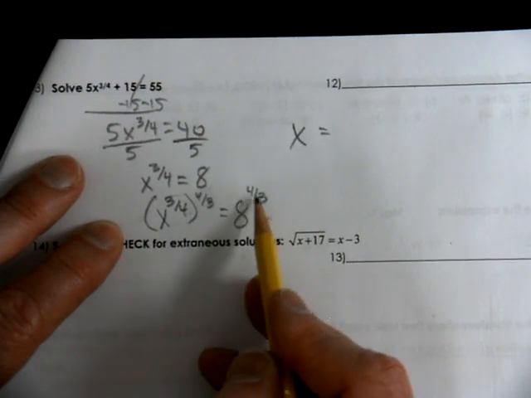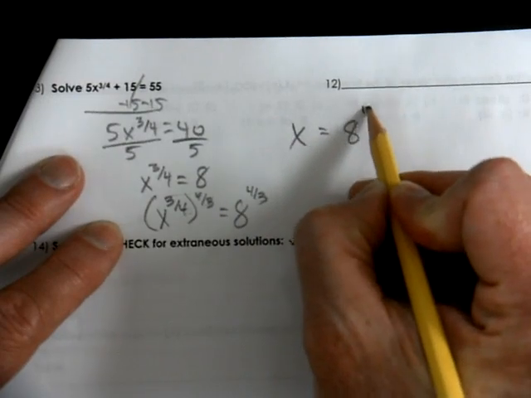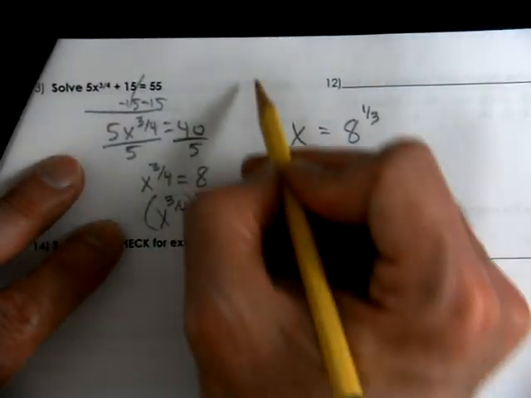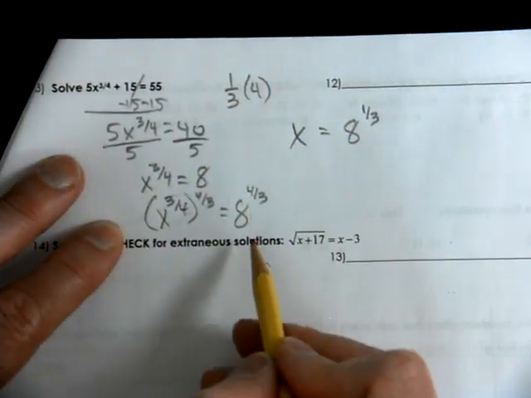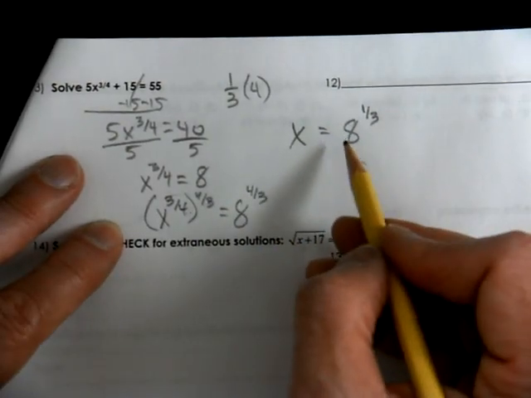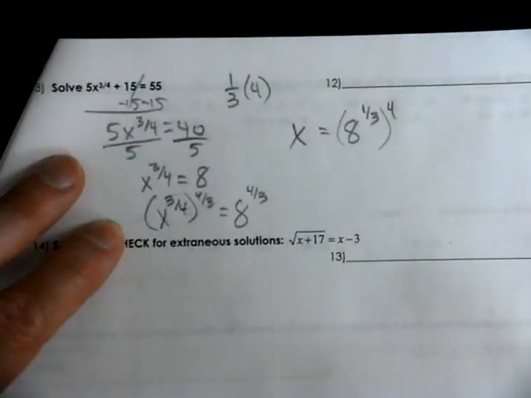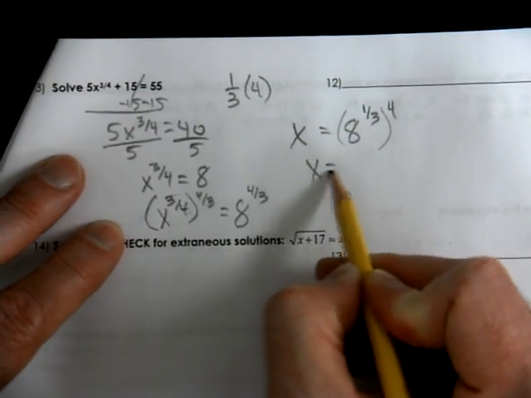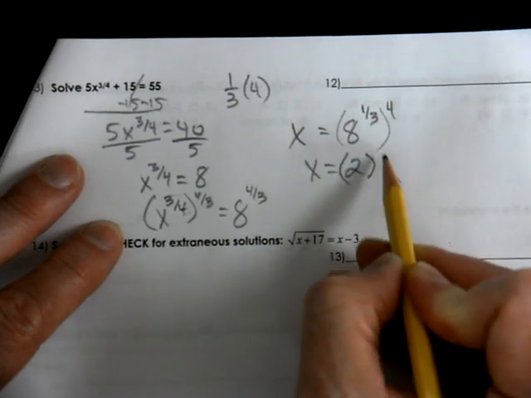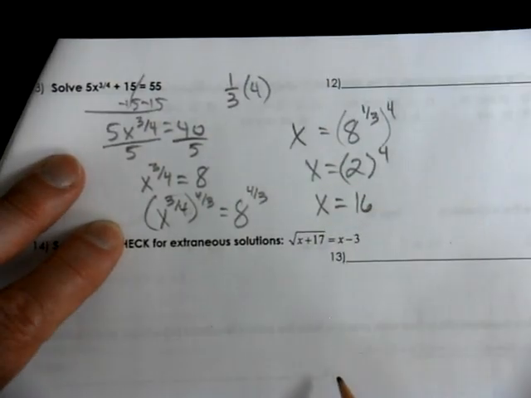Now, I don't really know what 8 to the 4/3 is. But if I took 8 to the 1/3, that's what this is. 1/3 times 4 is the same thing as 4/3. So I'm going to do 8 to the 1/3 and raise that to the 4th power. What is the 1/3 power of 8? That's going to be 2. 2 to the 4th power. 16.